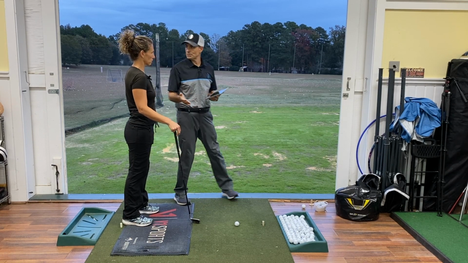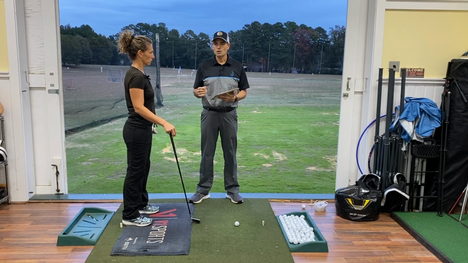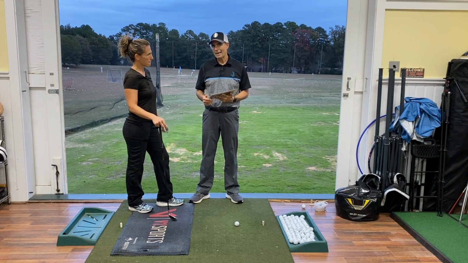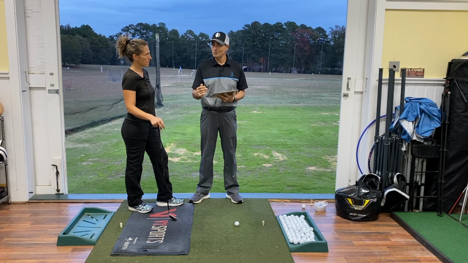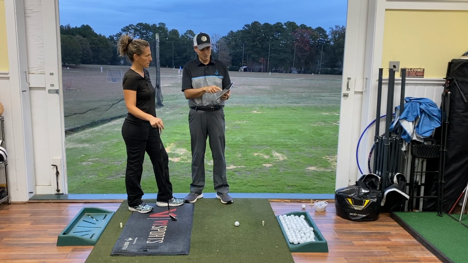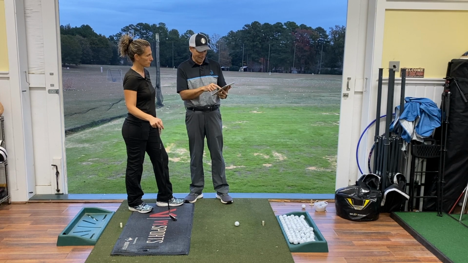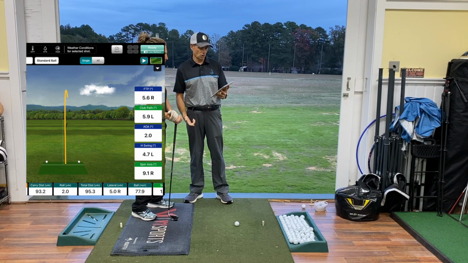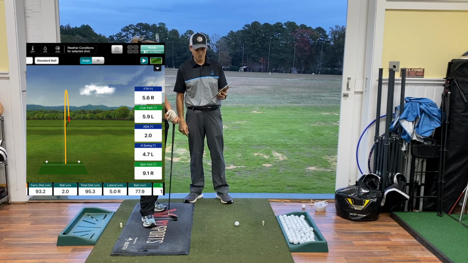And here's the thing that happens with this: most people hit their shorter clubs more consistently. And when you're hitting a short club, you don't see a lot of curvature. So when we look at the ball flight that we see here, see that ball flight there? It didn't actually curve a whole heck of a lot if we replay it. Can we replay that? Yeah. So see, it didn't really curve a whole heck of a lot to the right, just a little teeny bit.